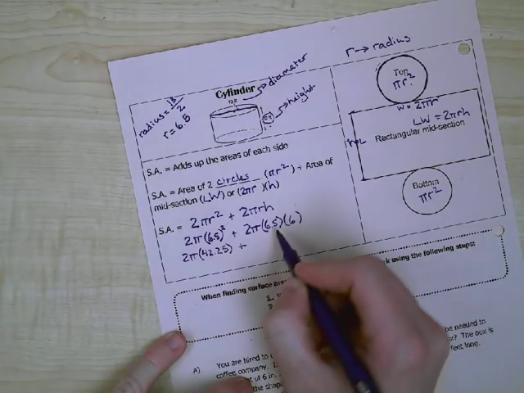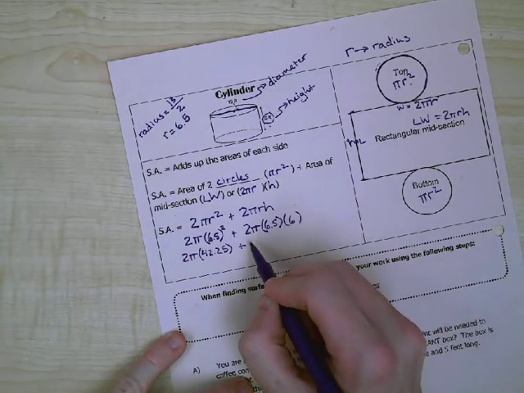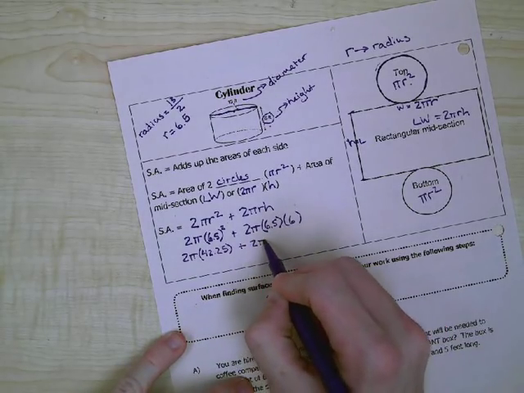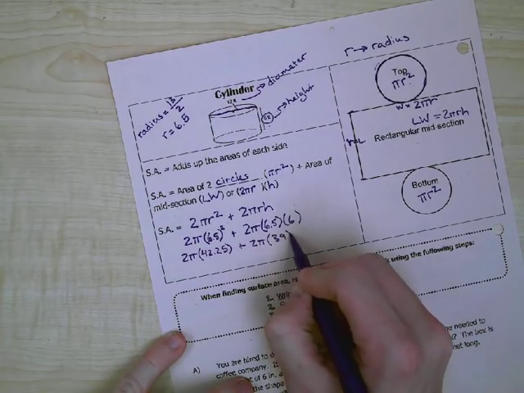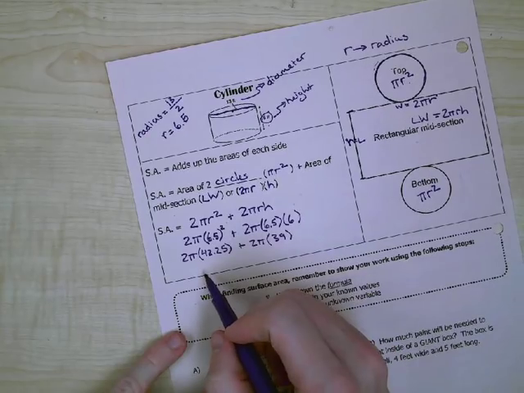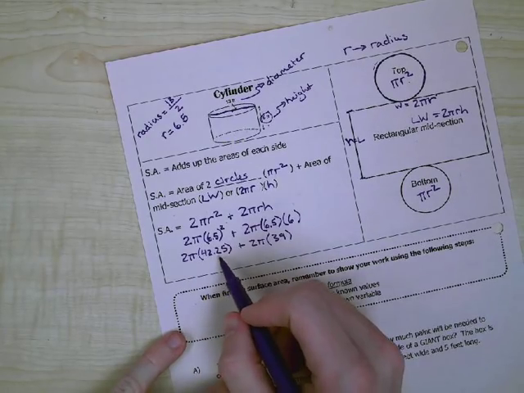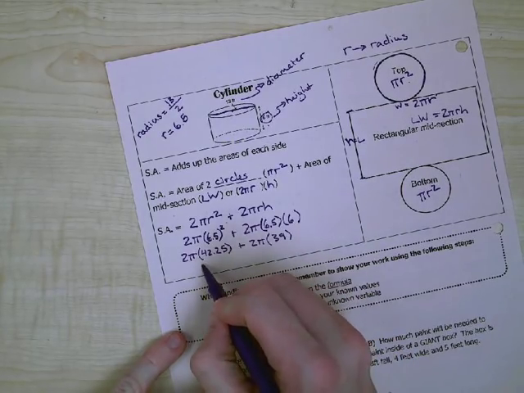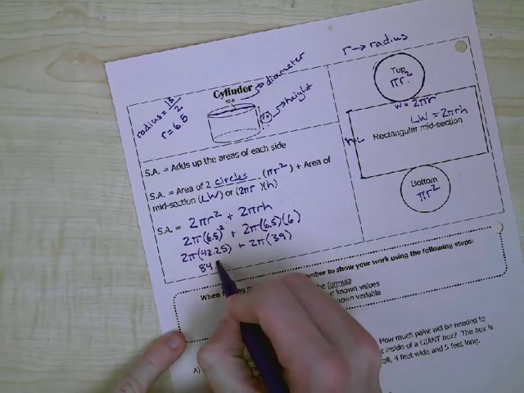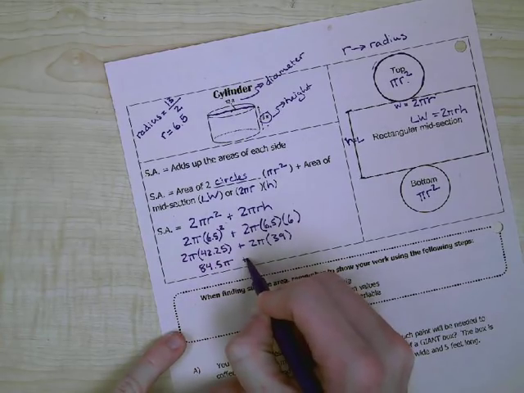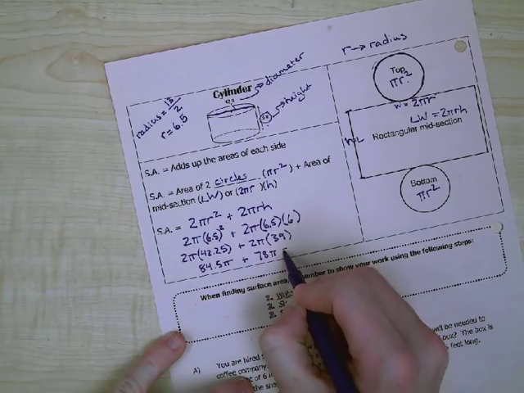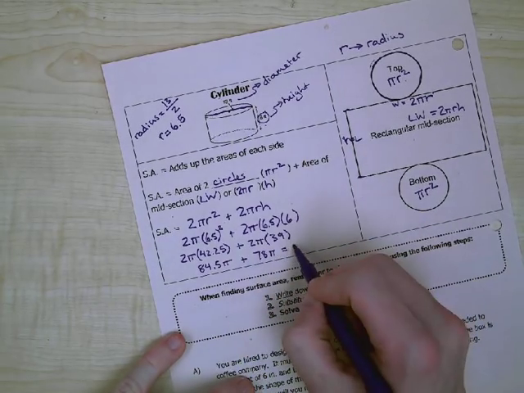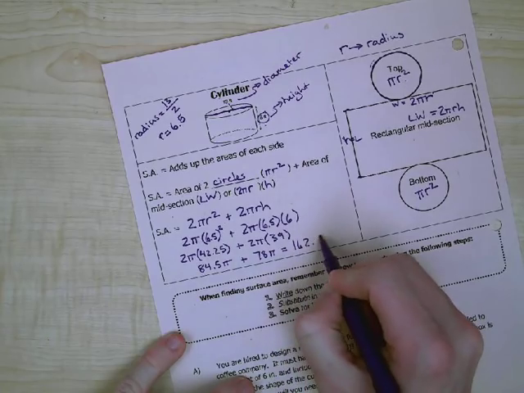That's 42.25 times 2. I'm going to call that 84.5 pi plus 78 pi equals 162.5 pi. The reason I keep doing this in terms of pi is that pi, as you know, is a very long and very messy irrational number, and it can cause some issues if we round too early or if we just use 3.14.